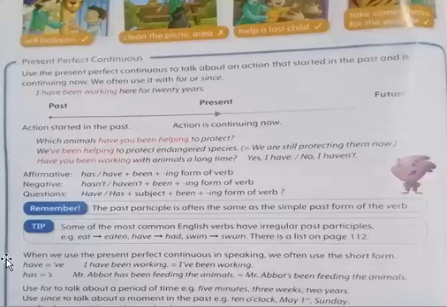Now students, let us talk about the short form of have and has. When we use the present perfect continuous in speaking, we often use the short form. The short form of have is this, and the short form of has is this. I have been working. I've been working. Mr. Abbott has been feeding the animals. Mr. Abbott's been feeding the animals. So students, when you are speaking, you can use the short forms of these words.